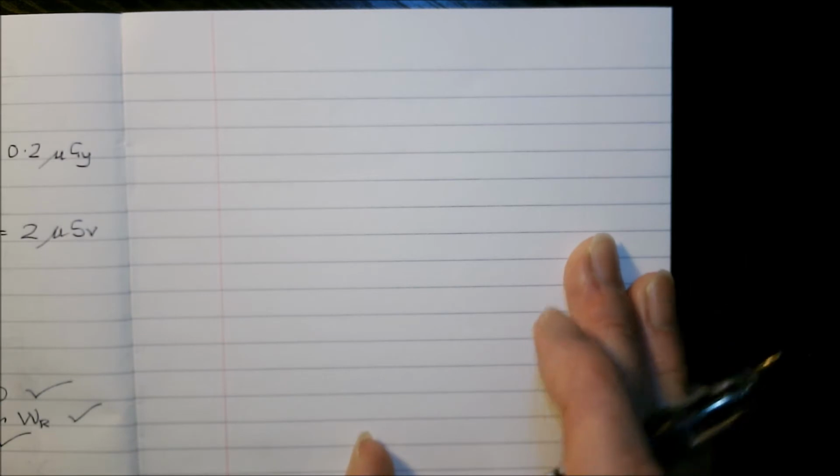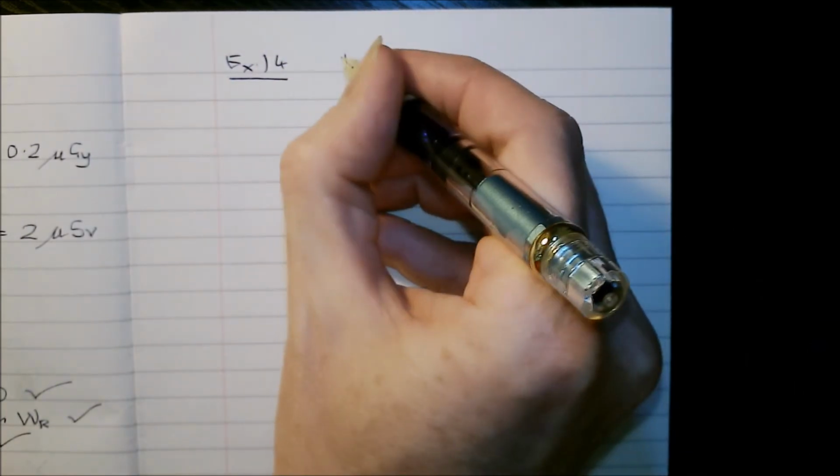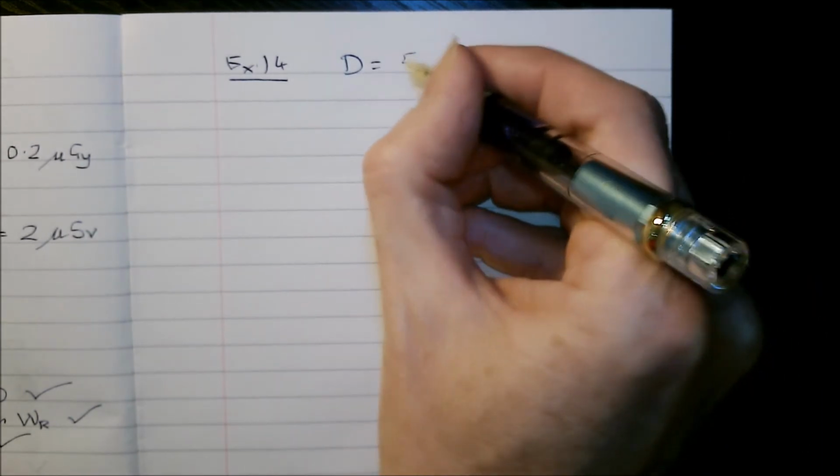Okay, so that brings us on to example 13, which is on page 13 of the notes. In this one, a technician is handling an alpha emitting source and estimates that his hand received an absorbed dose, so again D, absorbed dose of 5 times 10 to the power of minus 5 grays.